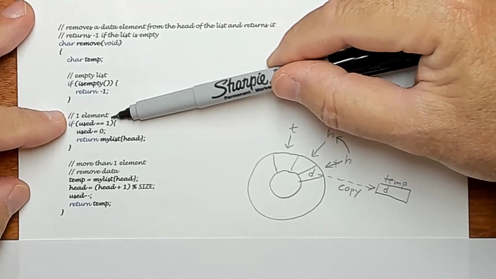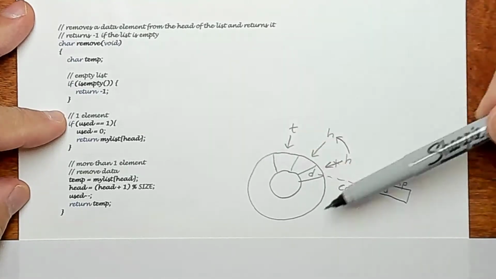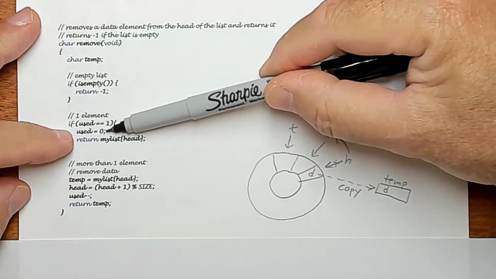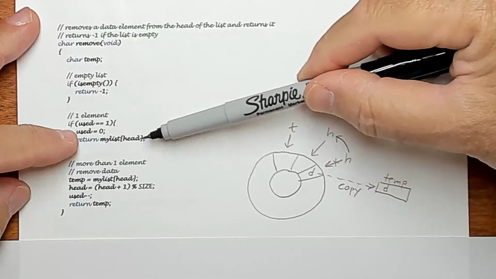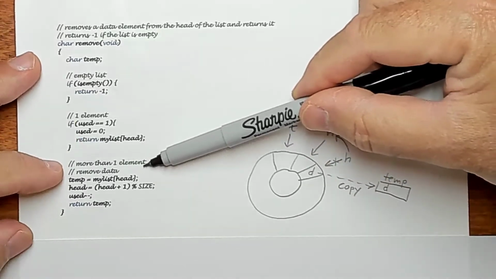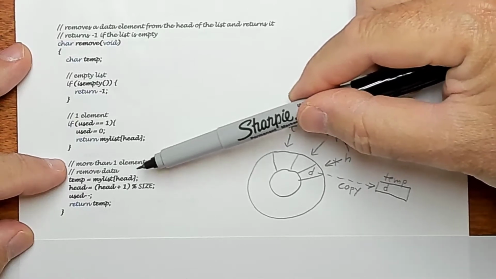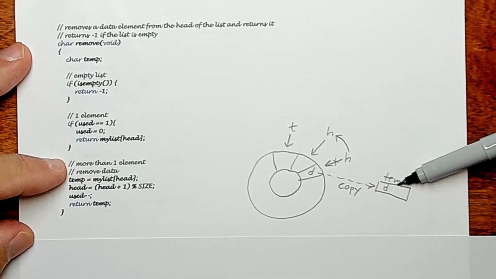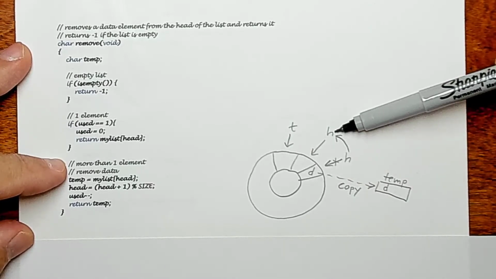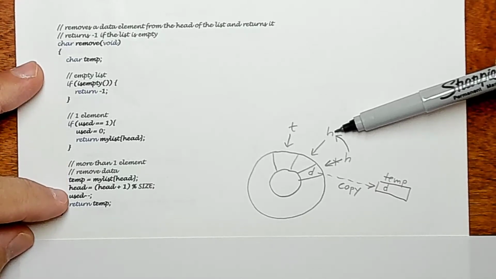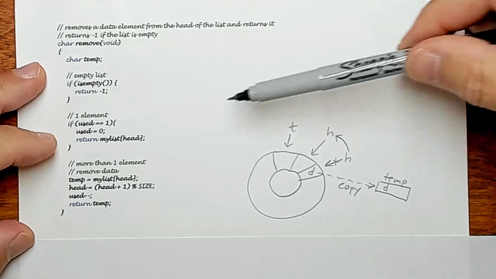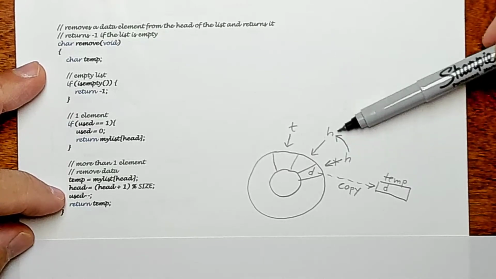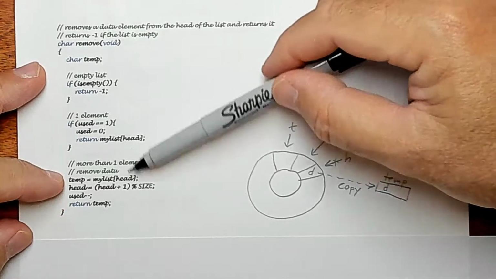Okay, then there's a special case of this list having just one element. You could check that by checking if used is 1. If that's the case, you're going to remove something, so you make used 0, and then you return the element at the head. And if there's more than one item, then you copy the data that's in the head and put it in temp, and then scoot the head down by 1, and then decrement the used counter and return temp. So that there, you know, 3 special cases. The only time you have to move the head is if you have more than one element. So that's why I broke it up this way.